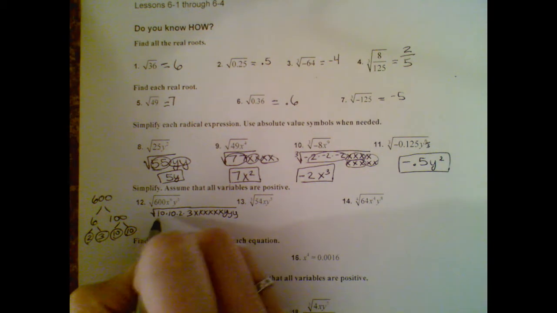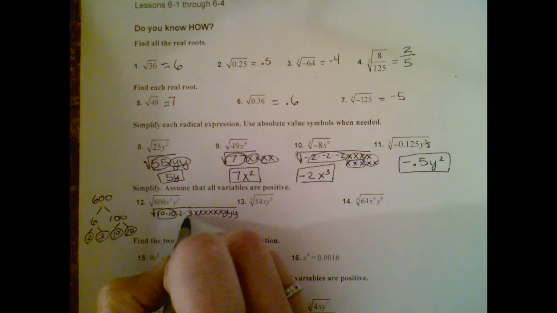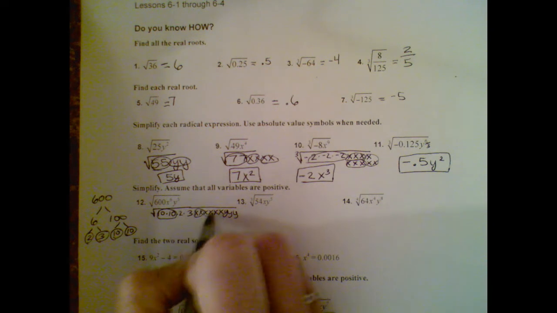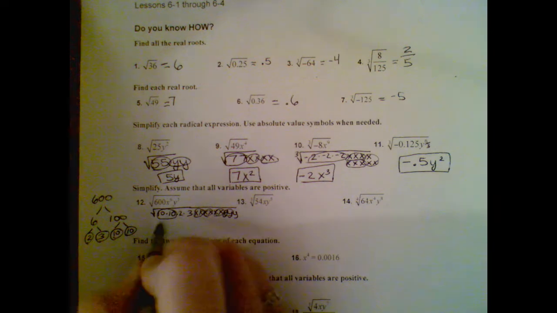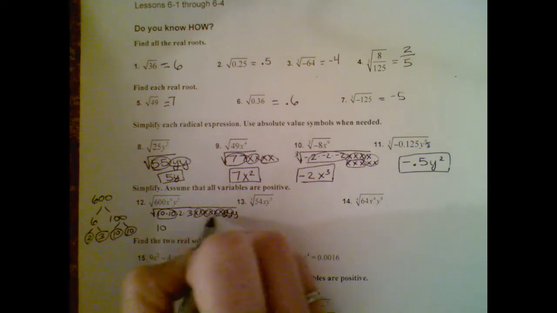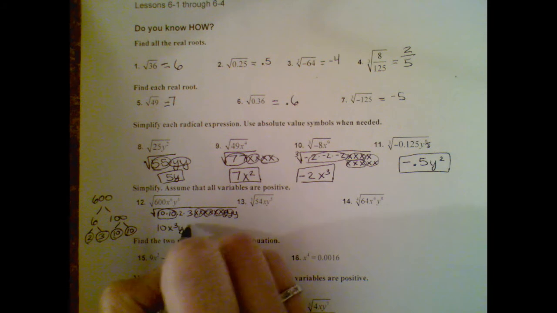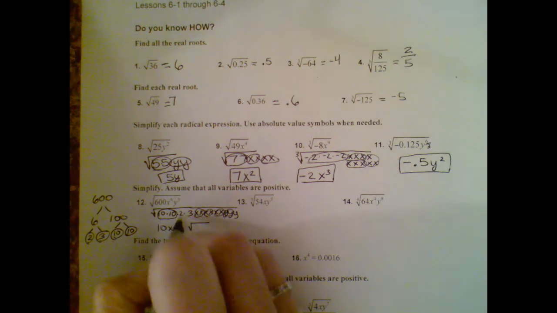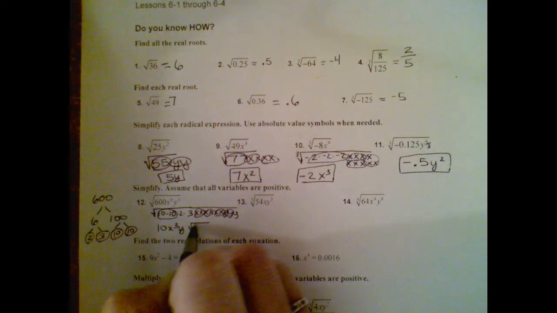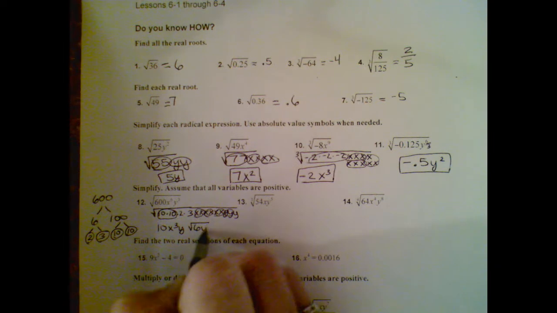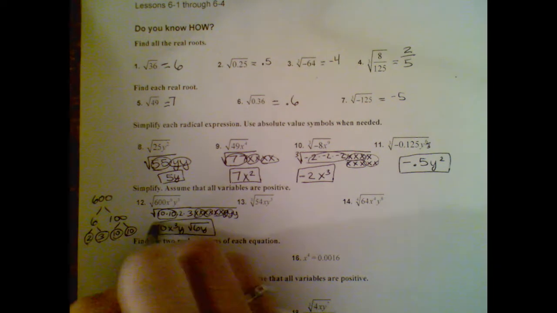Okay, I'm putting them in groups of 2. So I have 1 group of X, 3 groups of... sorry, 1 group of Y, times the square root of what's left over, so 2 times 3, so 6, and then 1 Y. So that would be my final answer.